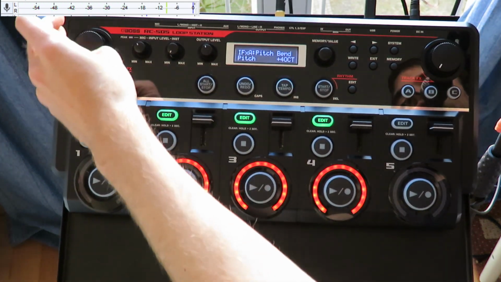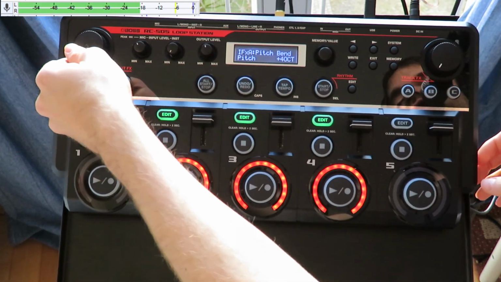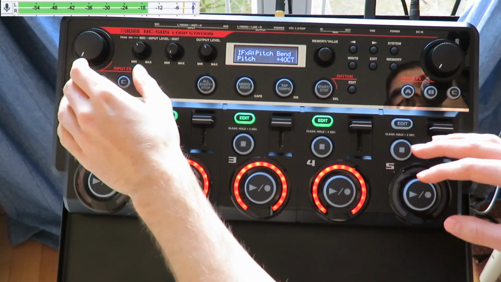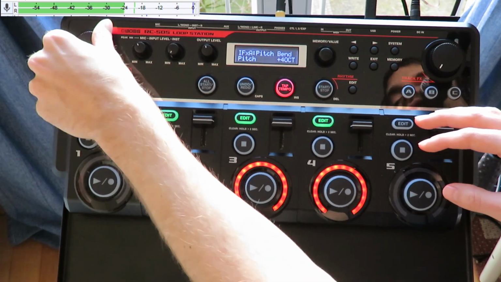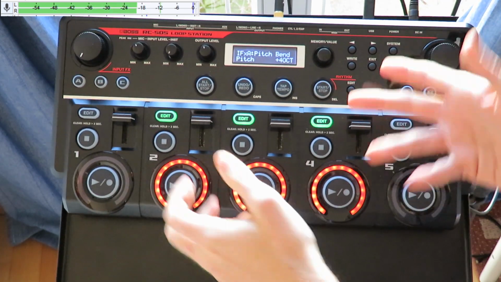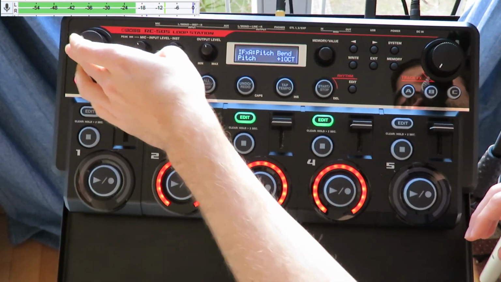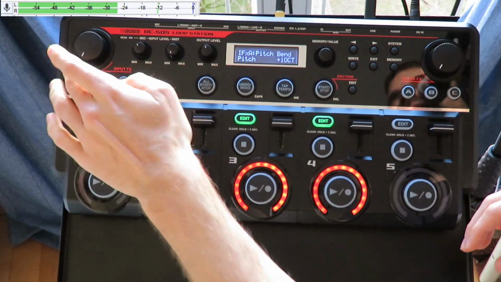Whoa. You can do a lot of fun stuff with the pitch bend. Making those kind of robotic sounding sounds. Or just suspending the pitch a little bit.